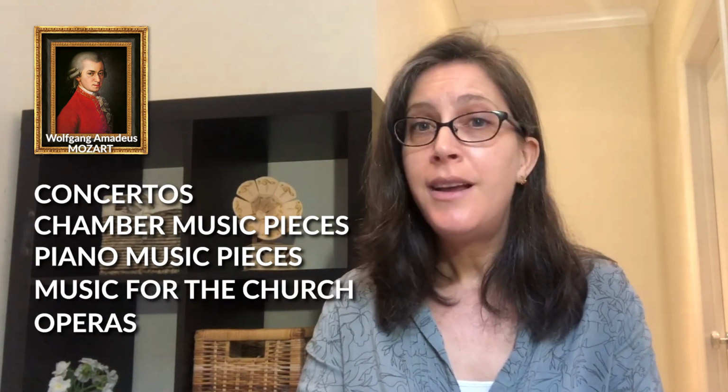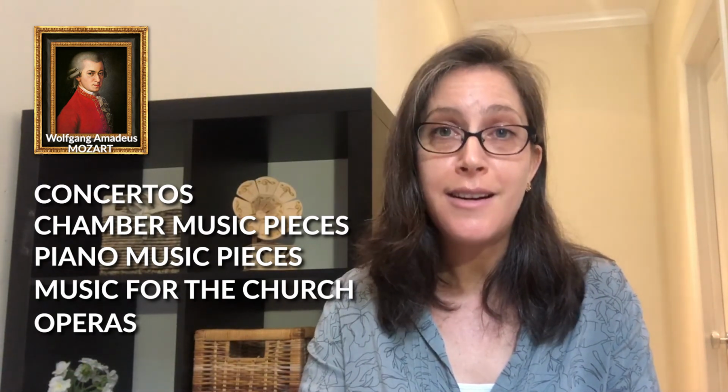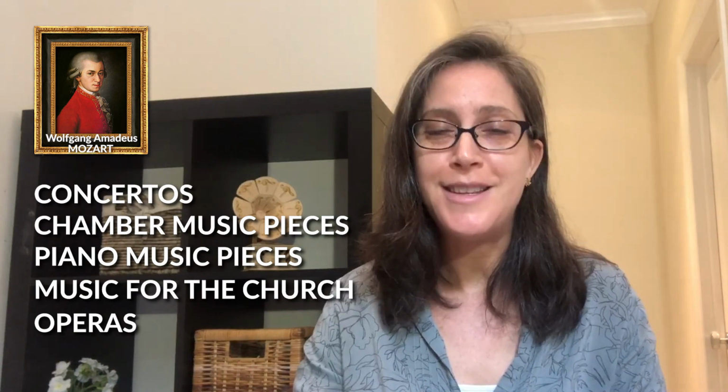Mozart composed more than 600 pieces in his short life. He composed many concertos for different instruments, about 100 chamber music pieces, many pieces for piano, music for the church, and operas, like a play in which the characters sing their lines and they are accompanied by an orchestra. We will have a lesson about opera later this year.